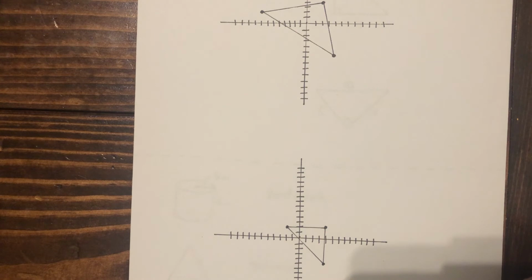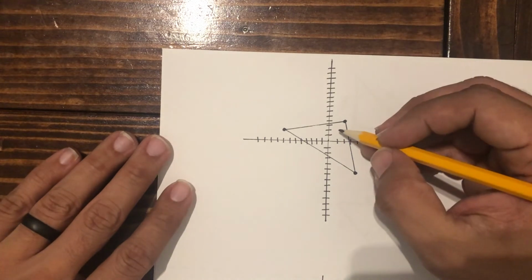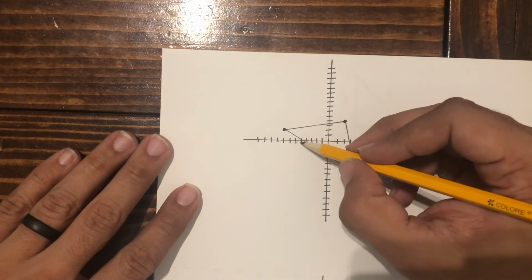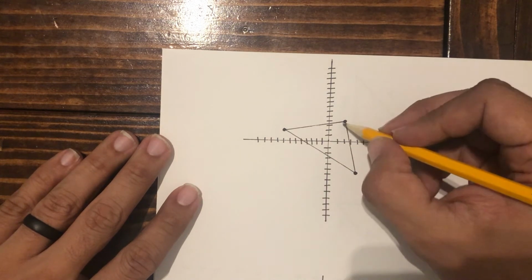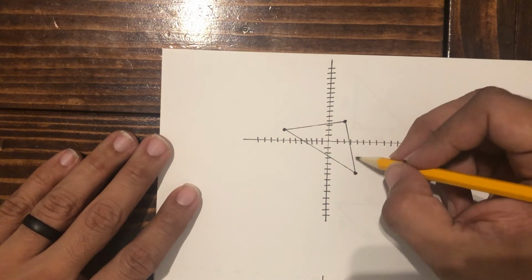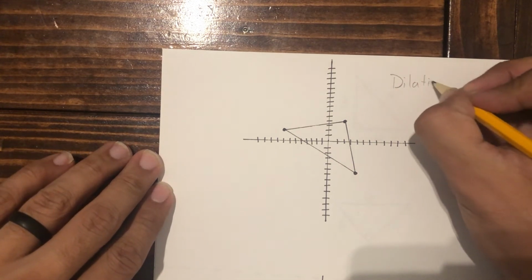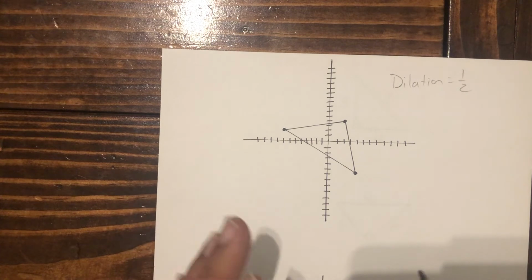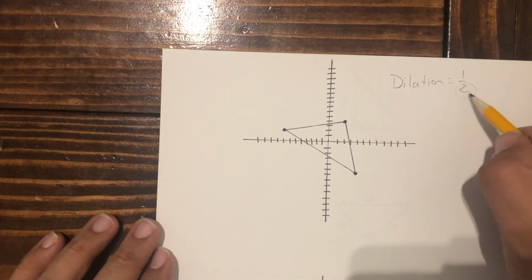So for this one, I'm doing dilation. Okay? So dilation comes in two ways, multiplying and dividing. So we'll do the first one, which is going to be dividing. So let's do a dilation of 1/2, which means every single number is going to be divided by 2. When you do a dilation of 1/2, the denominator is doing the dividing.